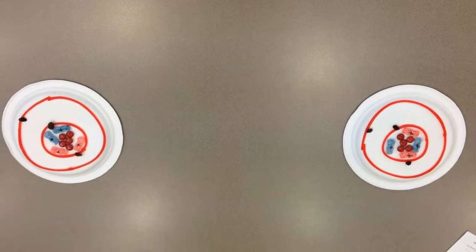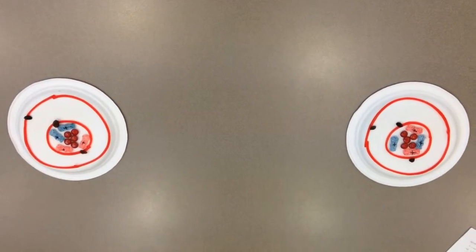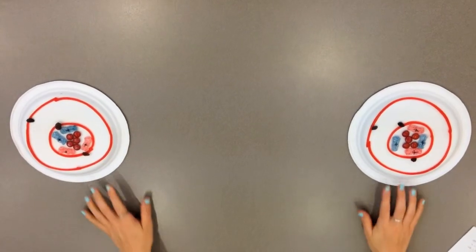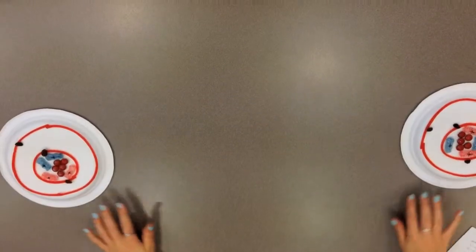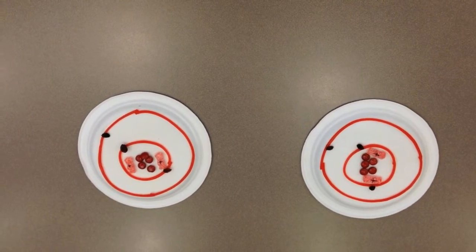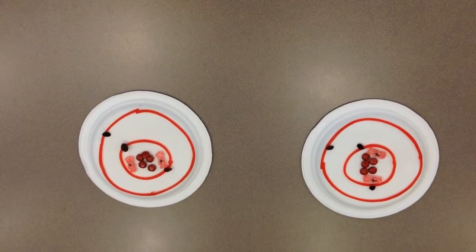In this situation, we have two positive atoms approaching each other. Because they are both positive, they will repel each other. Let's watch. Similar to two positive atoms, two negative atoms will repel each other because they have like charges. Let's watch.